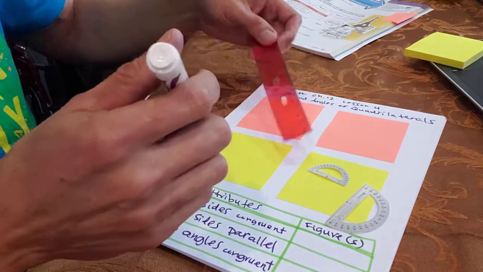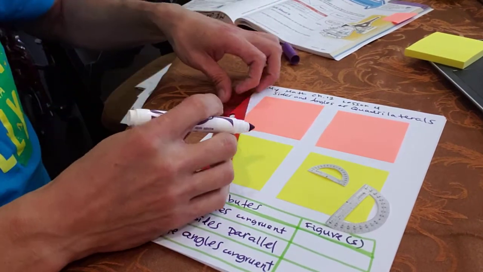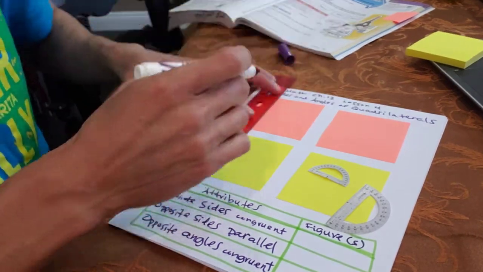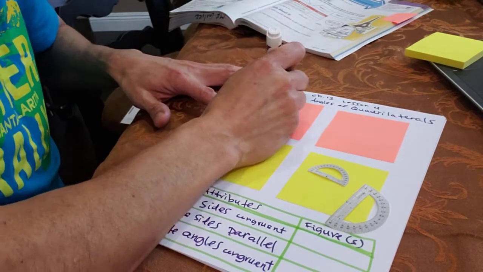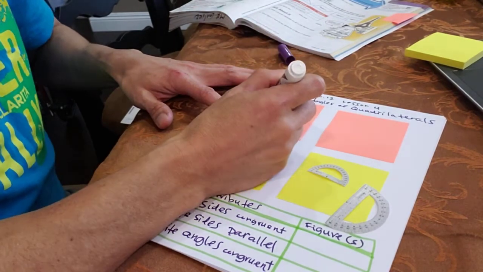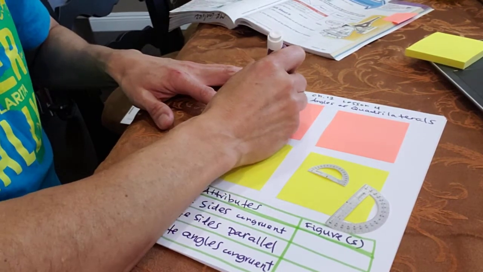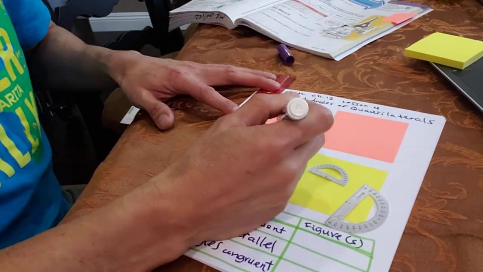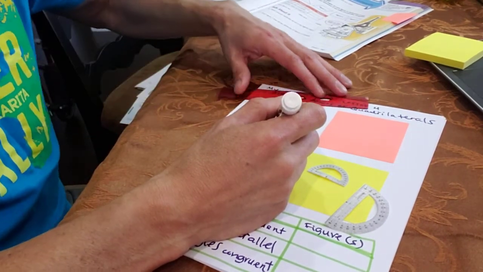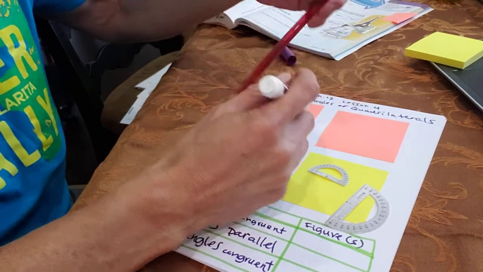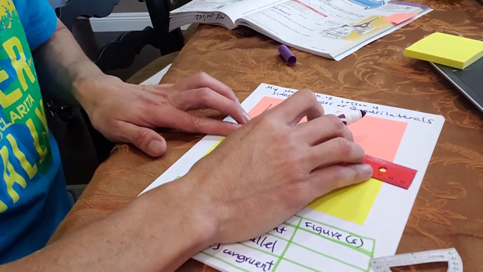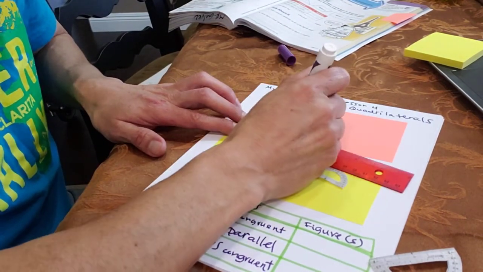Let me start by working on this first figure. I'm going to go from 3 inches down to 4.5. We'll call this 1.5 inches. Here I'm going to go from 0 to an even 2.